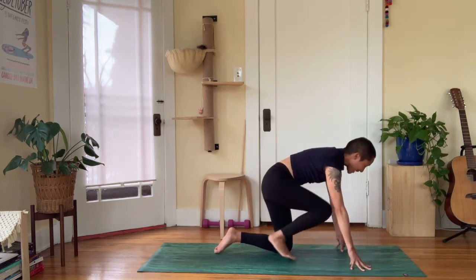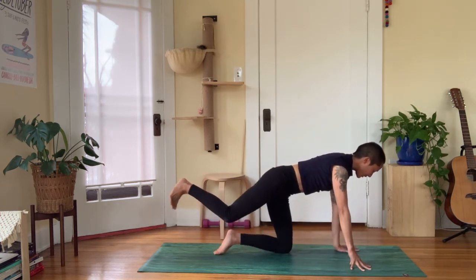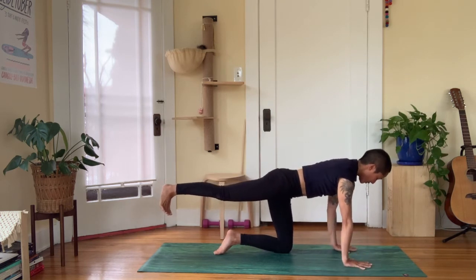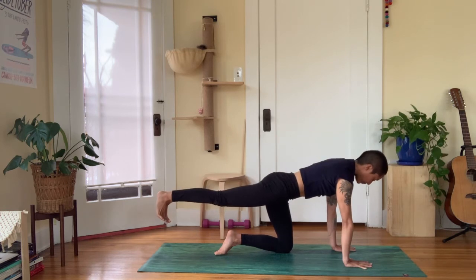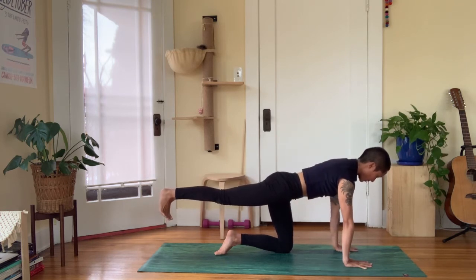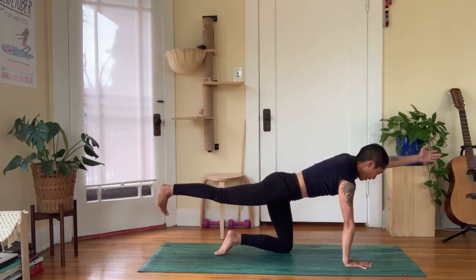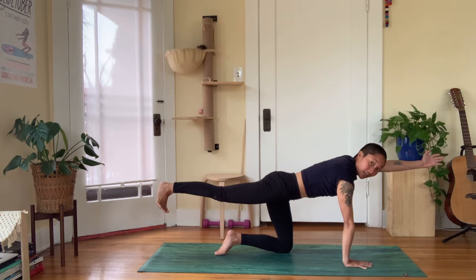Smoothly kick right leg back, hands planted under shoulders. Kick right leg back, toes are pointing down. So you level your hips, avoid hammocking in the lower belly. To add more, reach left arm forward, opposite arm and leg. And lifting, lengthening, one more breath.